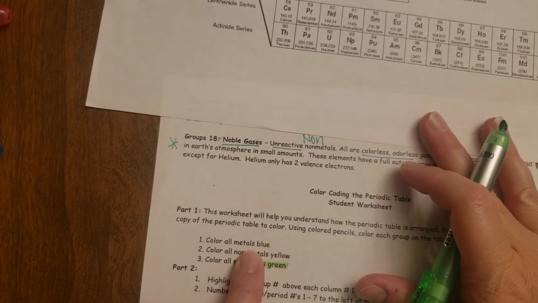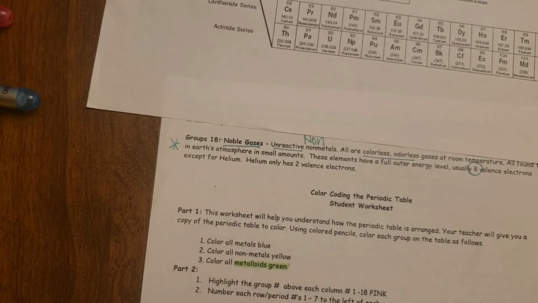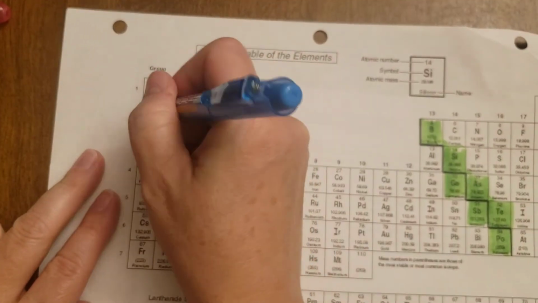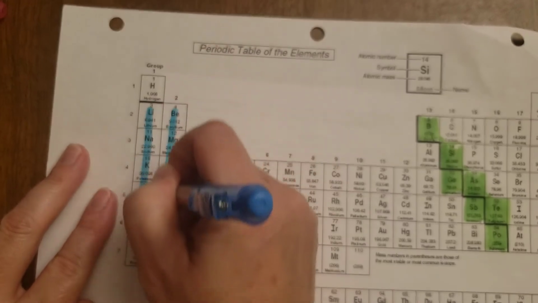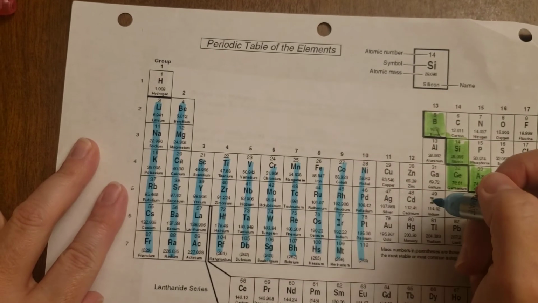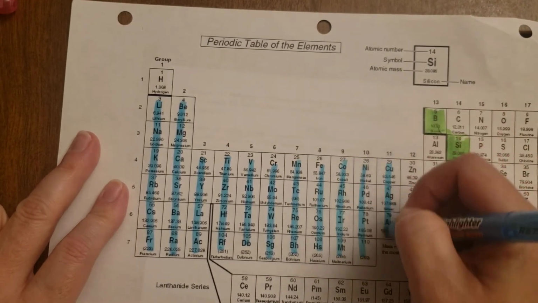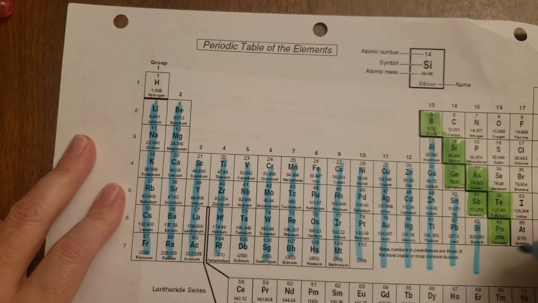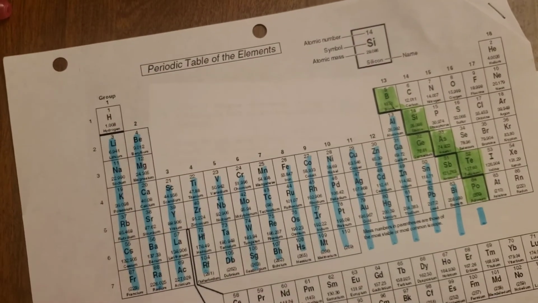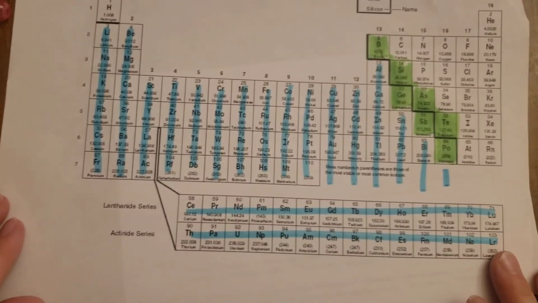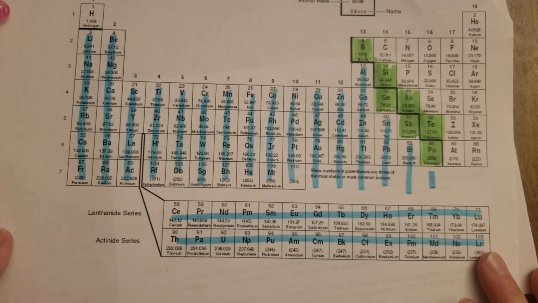We want to color the metals blue. So what happens when we get right here with hydrogen though? Don't forget, we have to leave him blank. We'll color him in a minute. All right, so that's what yours will look like with all your metals blue.